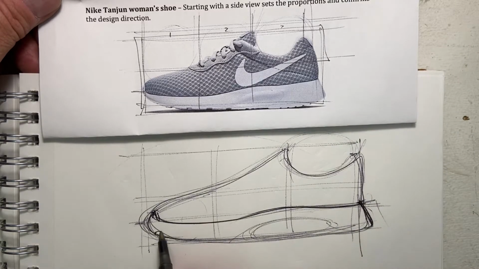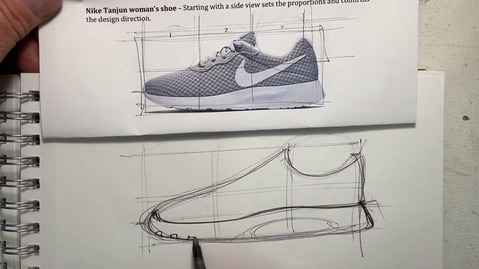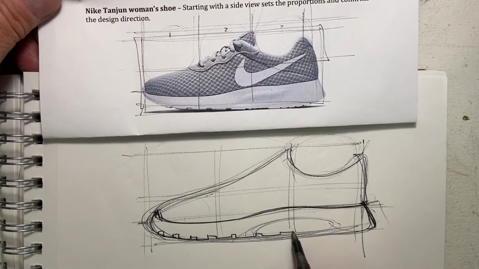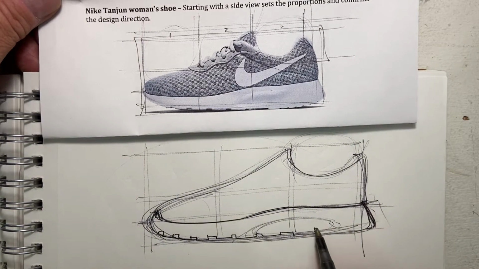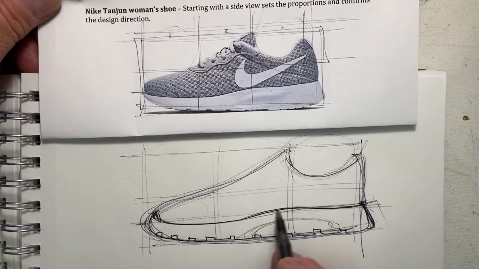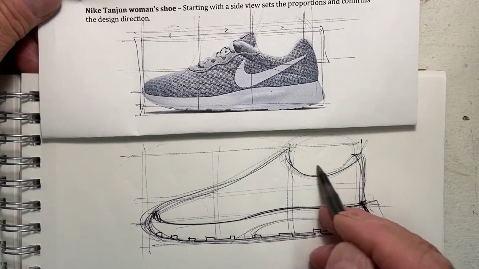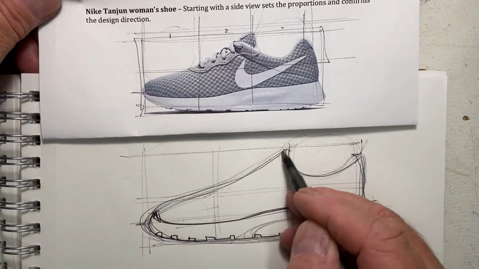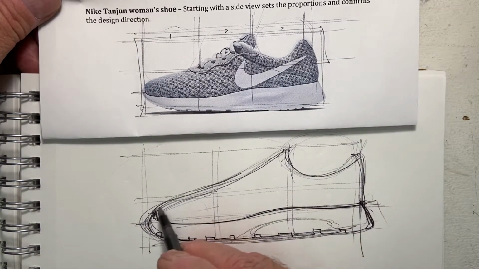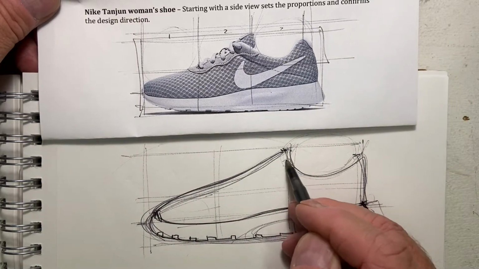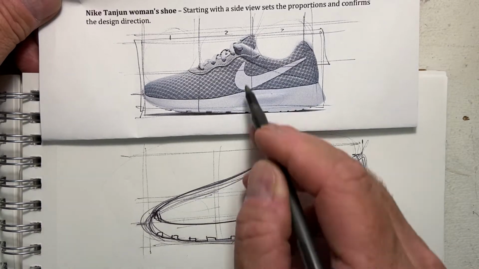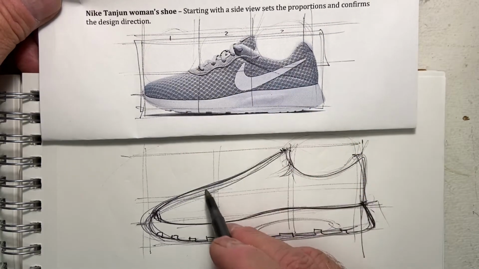And we might even put a couple little details here at the bottom. Okay, there's our sole. There's the body of the shoe up here. Up here we've got the threads, the laces. Makes it a little taller through here. You've got this line here.